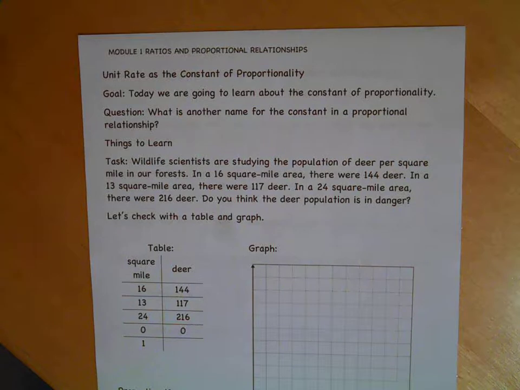So the task says, wildlife scientists are studying the population of deer per square mile in our forests. In a 16 square mile area, there were 144 deer. In a 13 square mile area, there were 117 deer. In a 24 square mile area, there were 216 deer. Do you think the deer population is in danger? So I think the best way to figure out if it's in danger is if we can figure out if there's a constant, number one, and number two, we could figure out what the unit rate is so that we know if it's the same in each area.